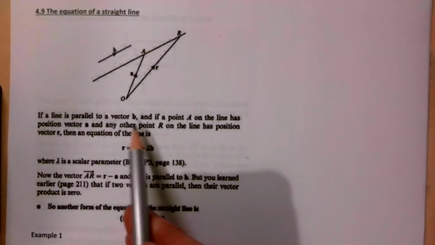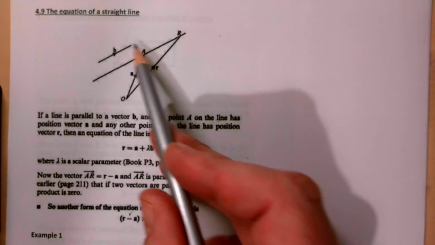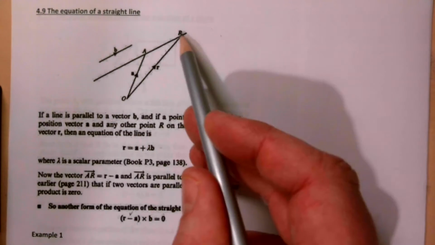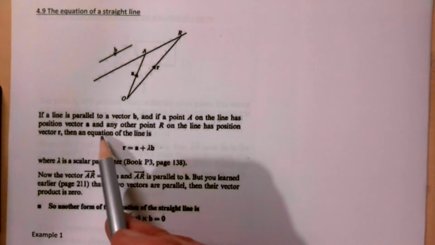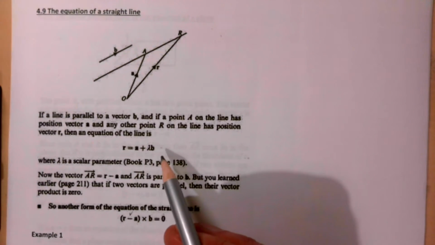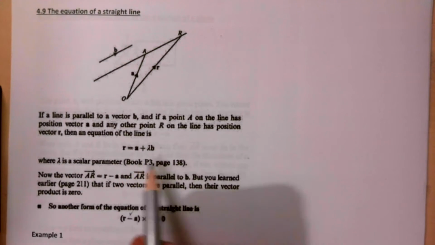If a line is parallel to a vector b, there's our line, and if a point A on the line has position vector a, and any other point R on the line has position vector r, then the equation of the line is r equals a plus lambda b. That's the one that we're used to, where lambda is a scalar parameter. Don't worry about that bit. That's obviously from the textbook.